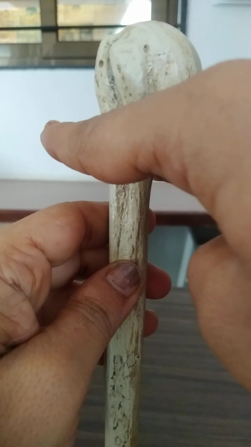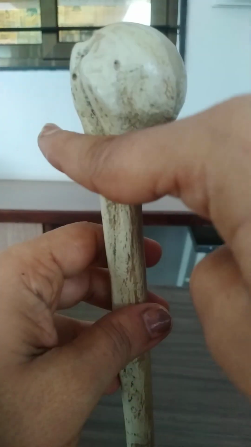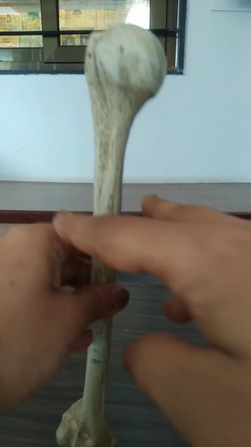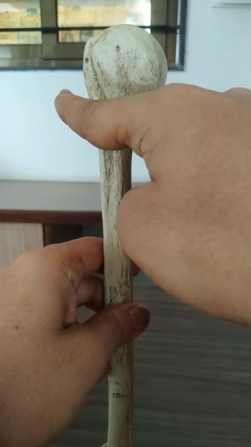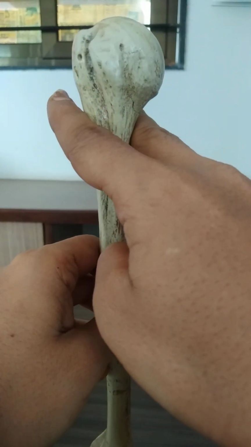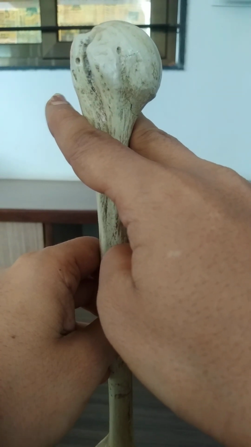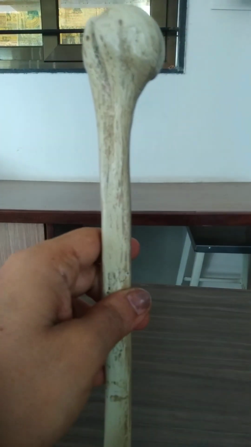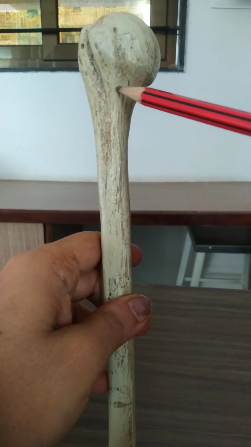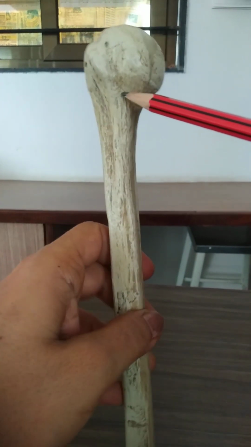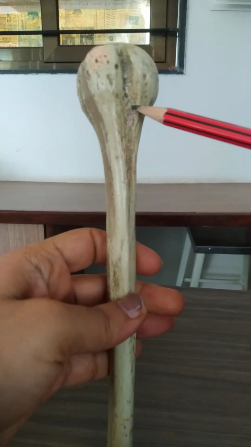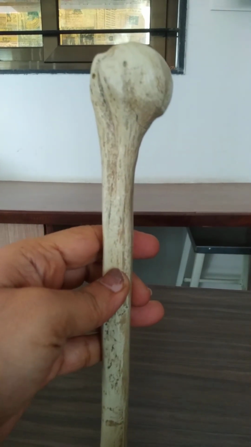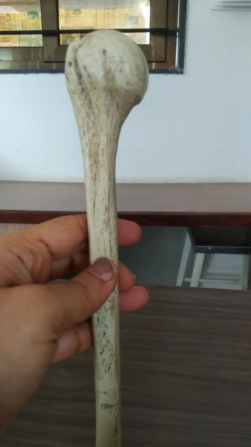Now another line which separates this upper end from the rest of the shaft. This is the line separating here like this. This line is called the surgical neck. Another line here, like this, shows the epiphyseal fusion. This is called the morphological line.